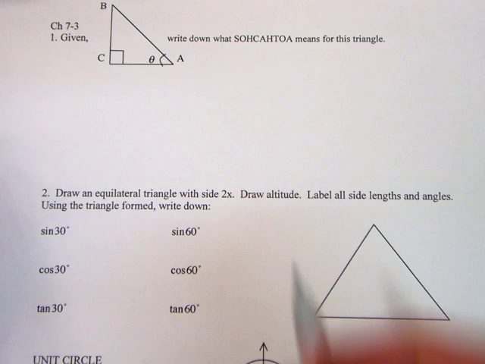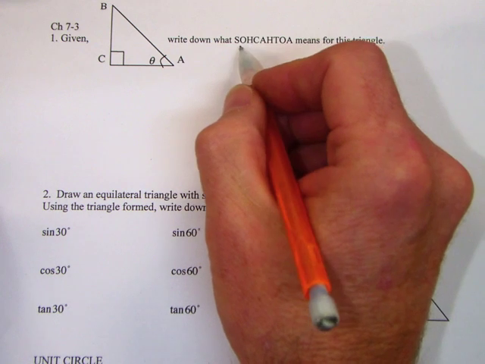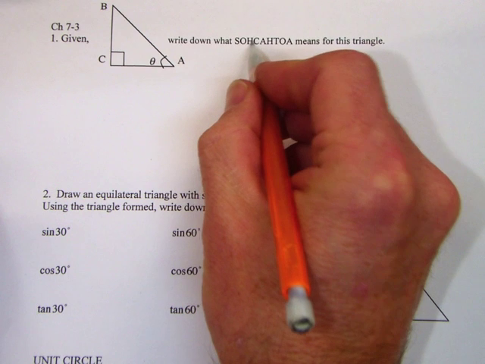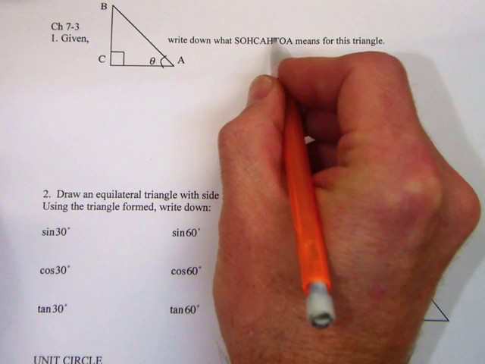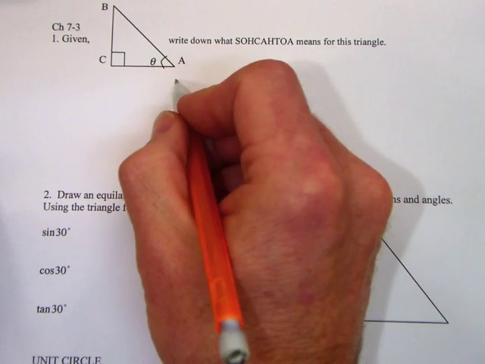Let's take a moment to review what SOHCAHTOA is. Remember, most people learn this for your basic trig stuff. We have sine is opposite over hypotenuse, cosine is adjacent over hypotenuse, tangent is opposite over adjacent. And what does that mean for this triangle?